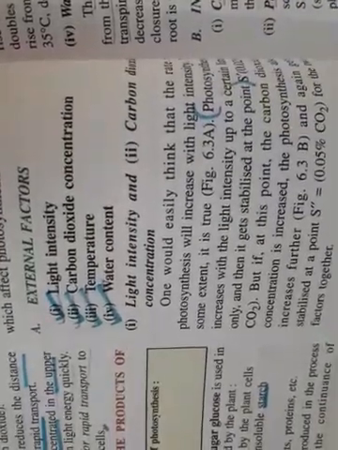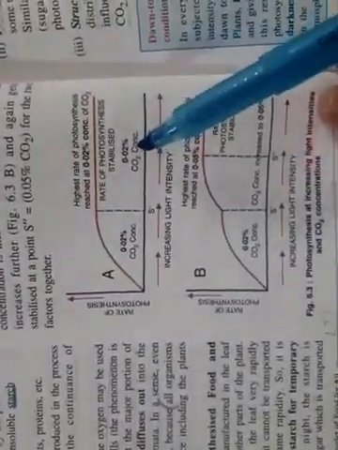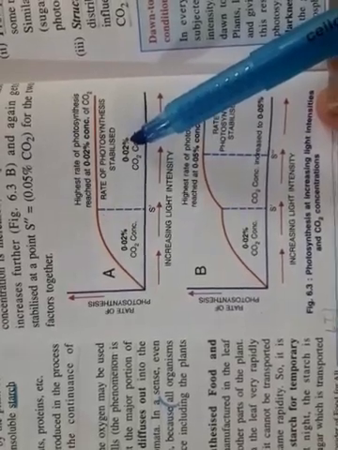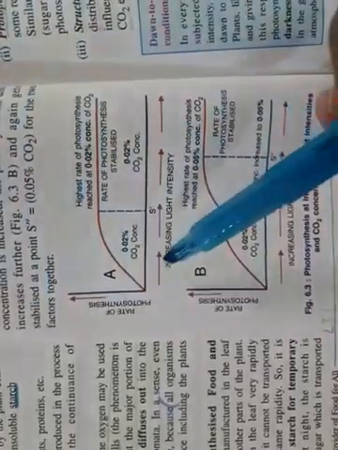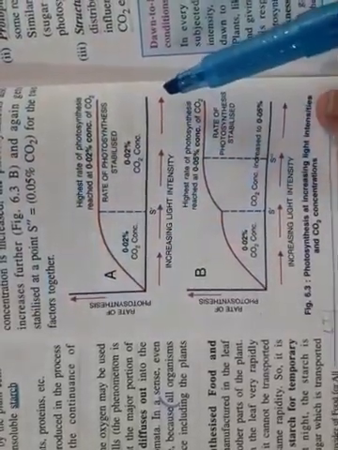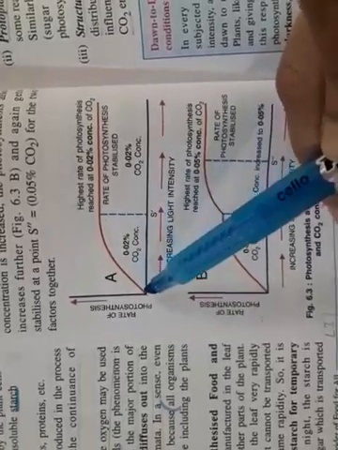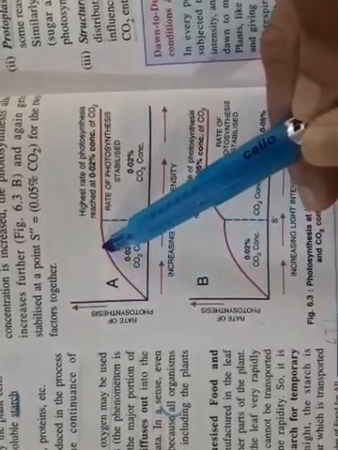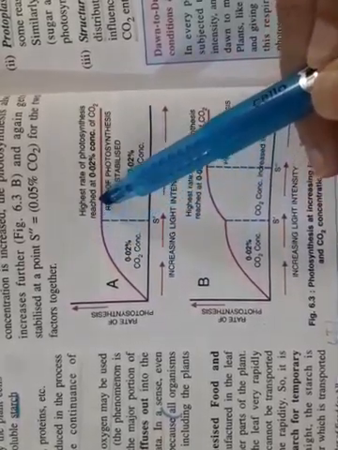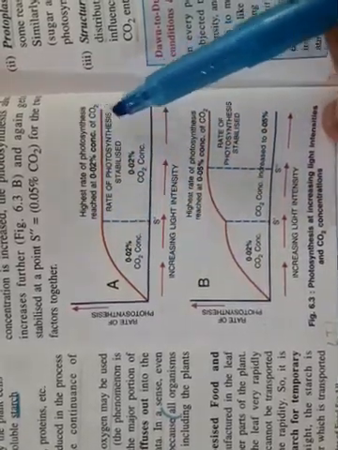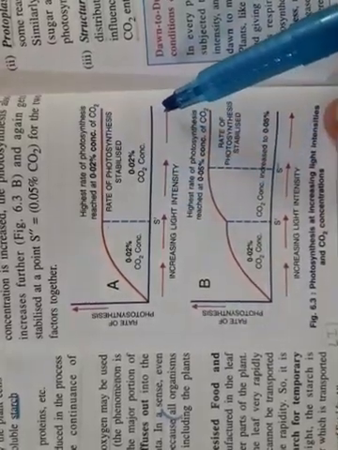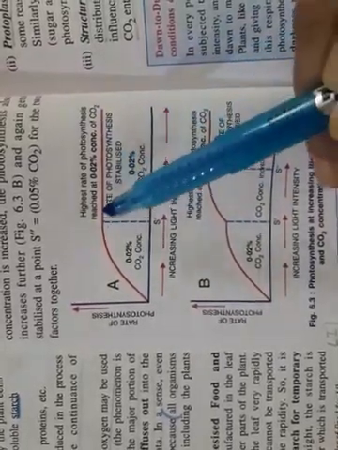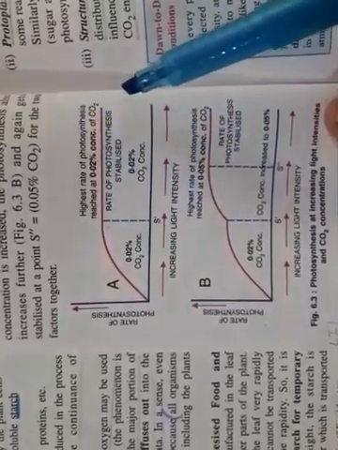Just look at this figure down. CO2 concentration here is 0.02%. Here is the rate of photosynthesis. This way is light intensity. So as light intensity increases, rate of photosynthesis increases. After some time, it gets stabilized. Further, even if there is increase in light intensity, photosynthesis rate will not increase.